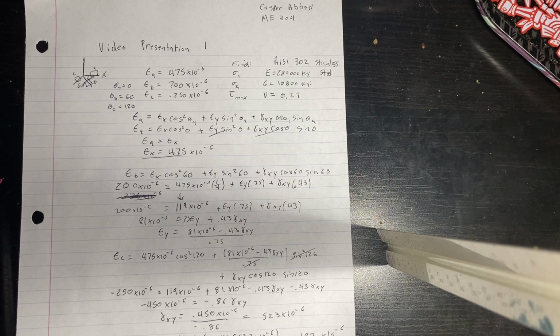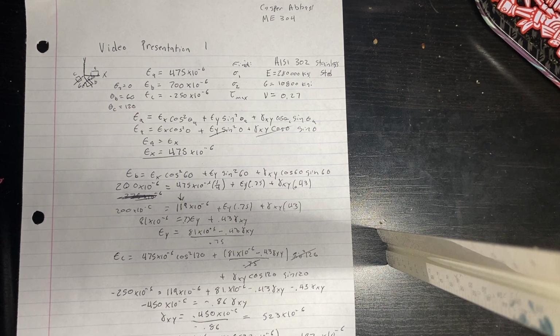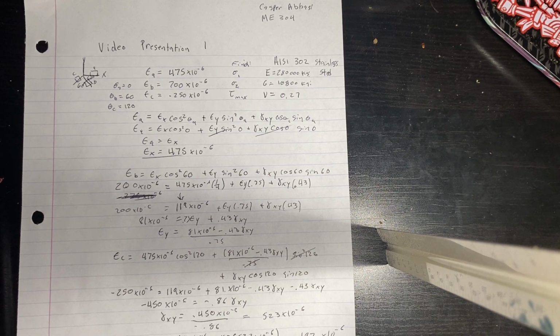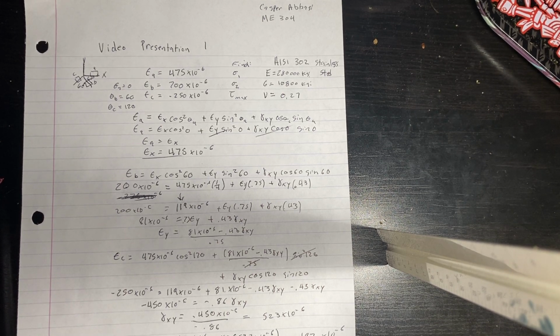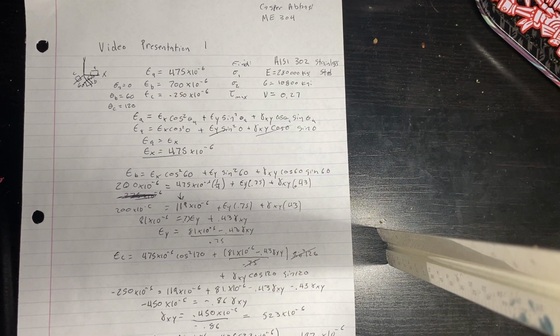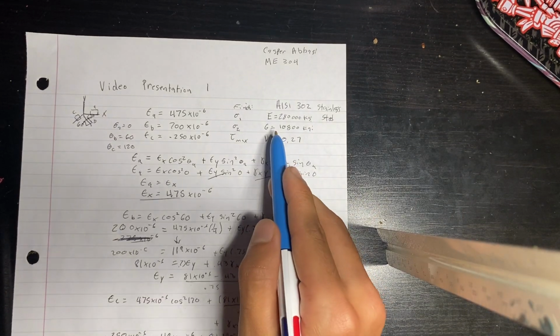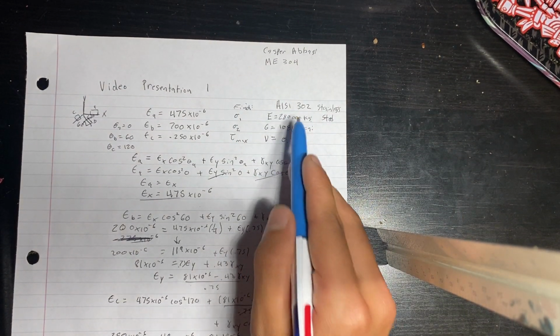Now we're going to go ahead and use our generalized Hooke's law equation. That's defined as sigma x equals E over 1 minus nu squared, and these we've gotten from our material properties up here.